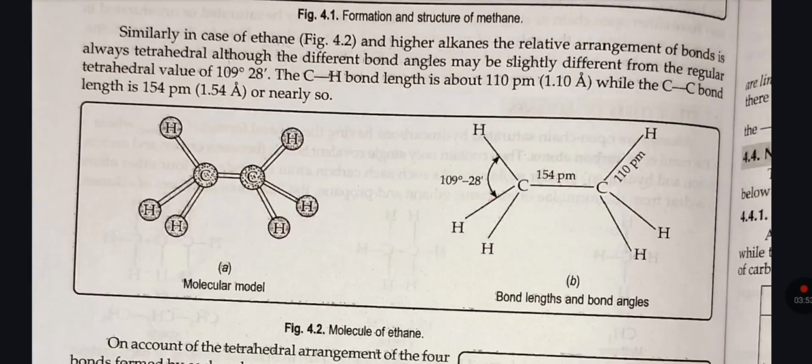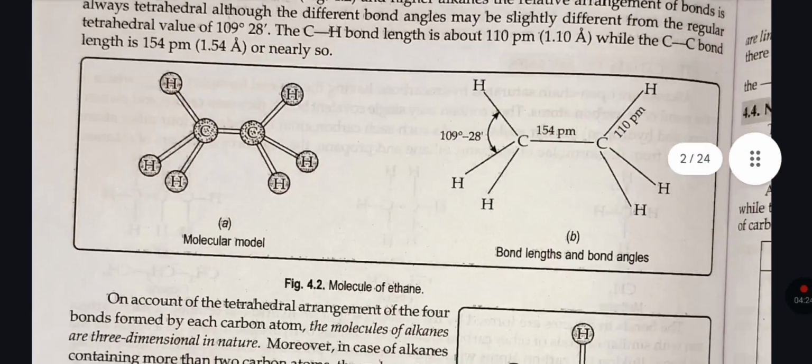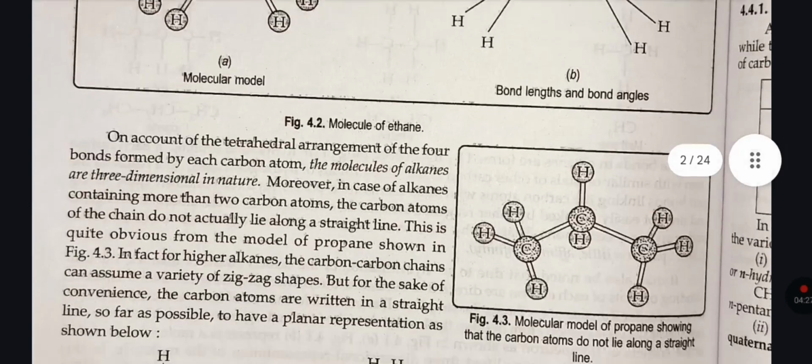Similarly, in case of ethane, figure 4.2, and higher alkanes, the relative arrangement of bonds is always tetrahedral, although the different bond angles may be slightly different from the regular tetrahedral value of 109 degree 28 minutes. The carbon-hydrogen bond length is about 110 picometer, 1.10 angstrom, while the carbon-carbon bond length is 154 picometer, 1.54 angstrom, or nearly so. This figure shows the molecule of ethane.